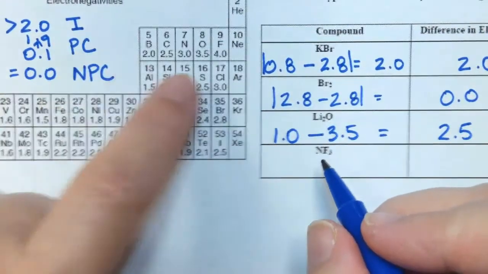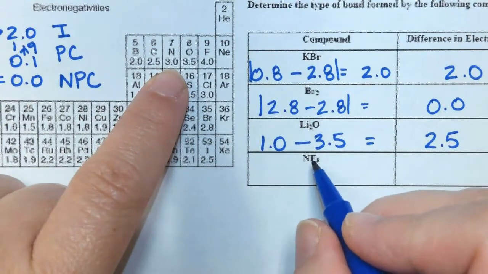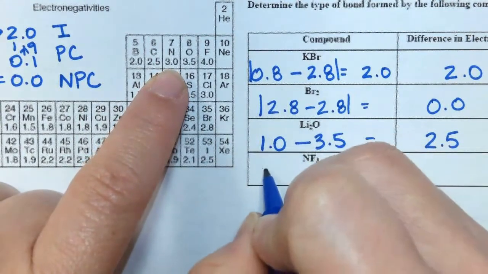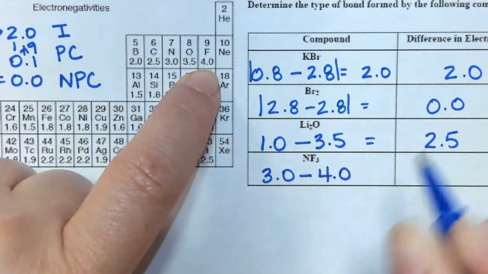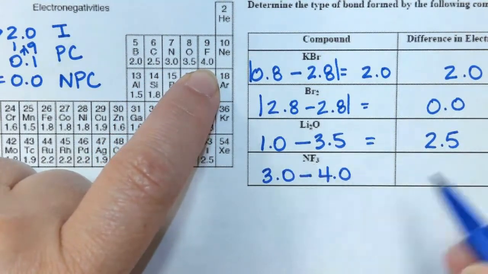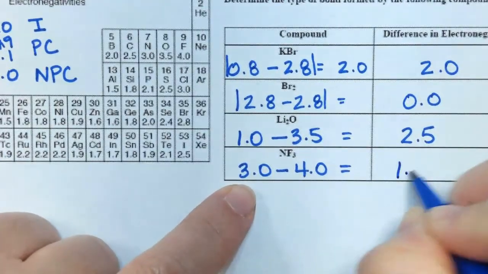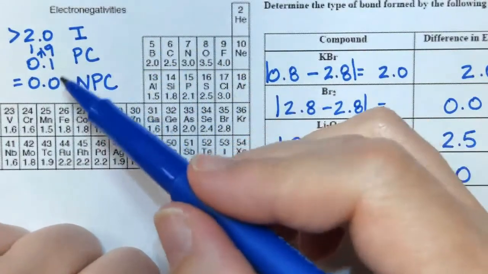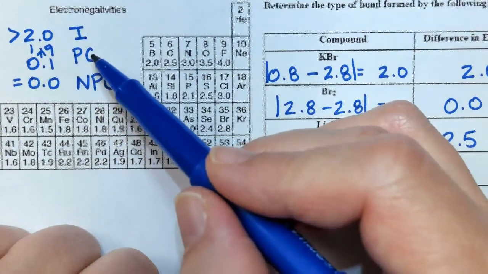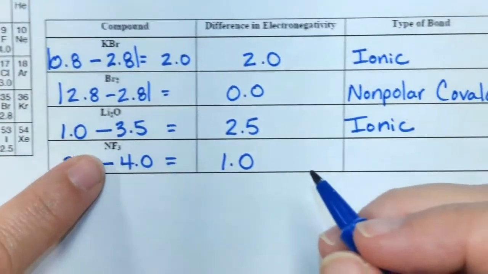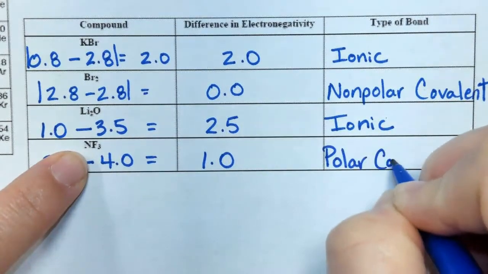Our last example is going to be NF3, nitrogen and fluorine. Just one of each. Nitrogen is 3.0 minus fluorine is 4.0. Does not matter that there are three of them. And then when we get the difference between these two numbers, we get 1.0, and you'll see that 1.0 falls in this middle range, which makes it polar covalent. And so the bond between a nitrogen and fluorine is a polar covalent bond.